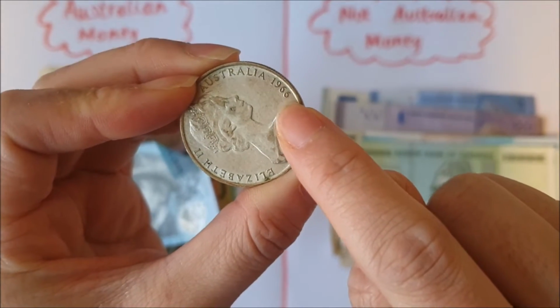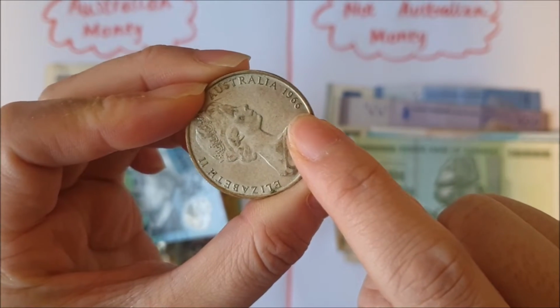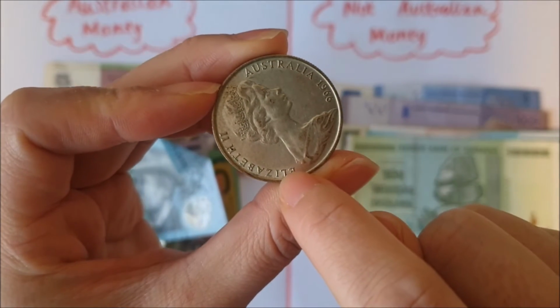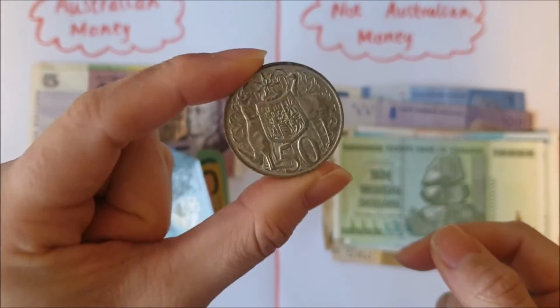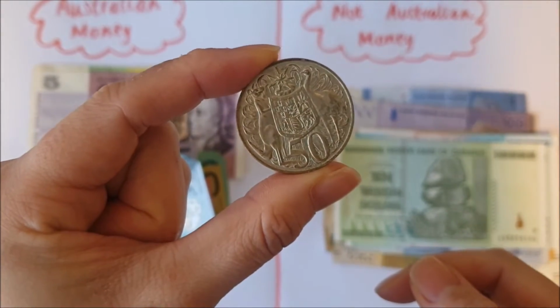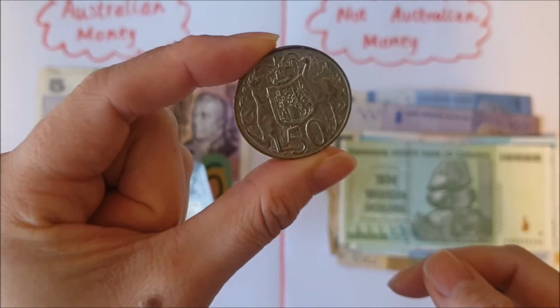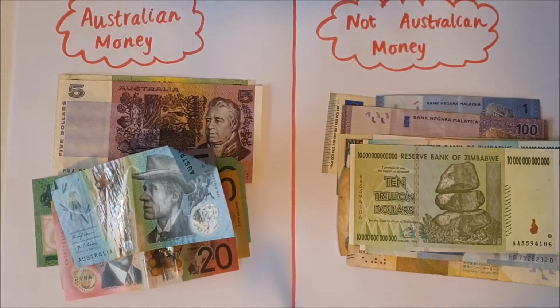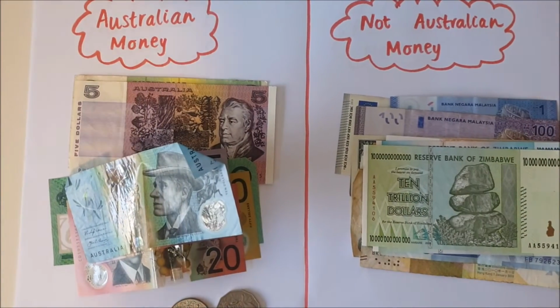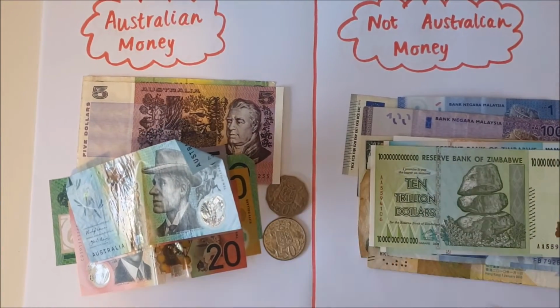And this 50 cents was made in 1966. Might be as old as your mum and dad, or maybe even older. But it does say Elizabeth II in Australia. So this is a very rare and real 50 cents. You can no longer find this in the shops. This is one of my collections. So these go into the Australian coins, Australian money.